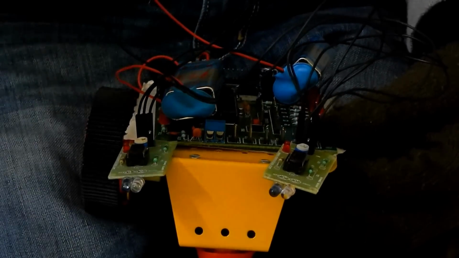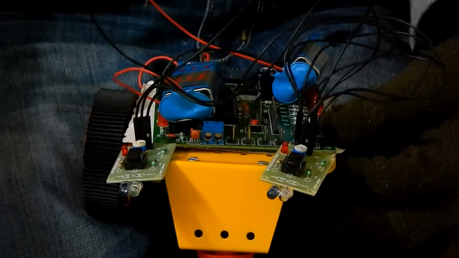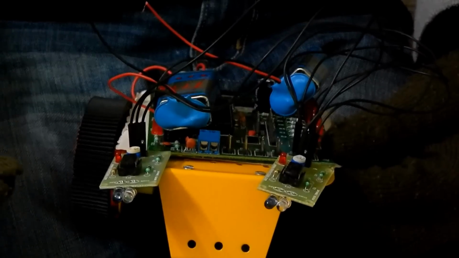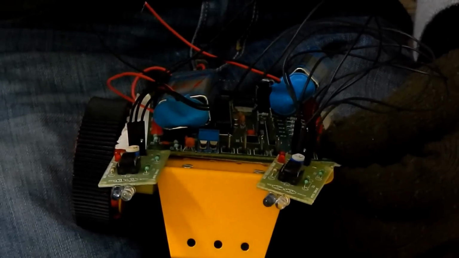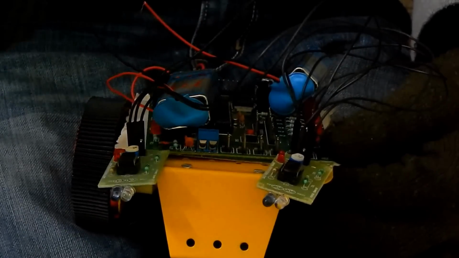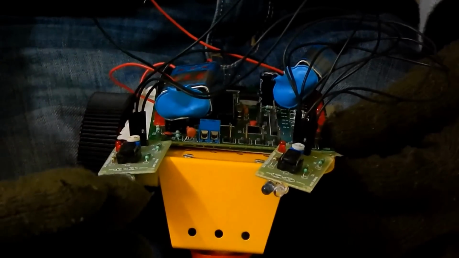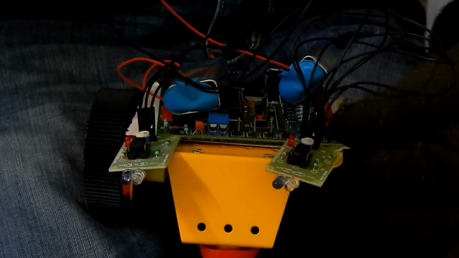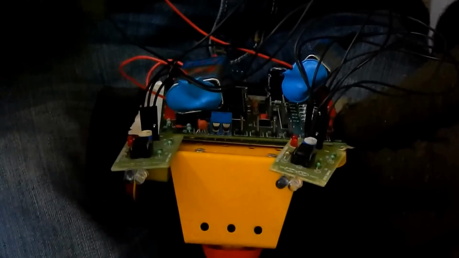So as the bot comes closer and closer, we have more and more current, and the voltage across the resistor keeps on rising. We can compare that voltage with a predefined threshold voltage and detect that the obstacle has come way too close.